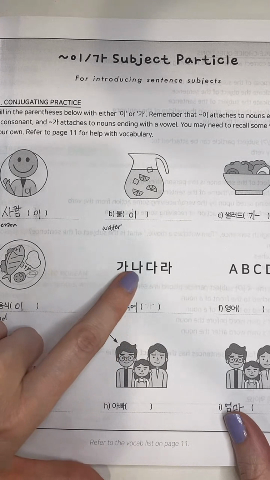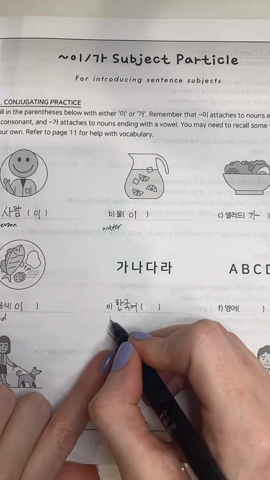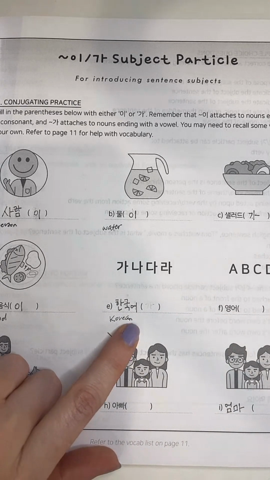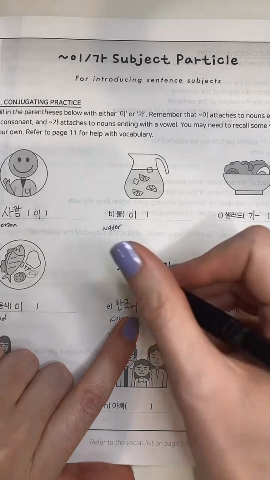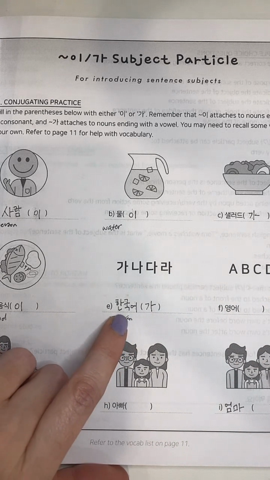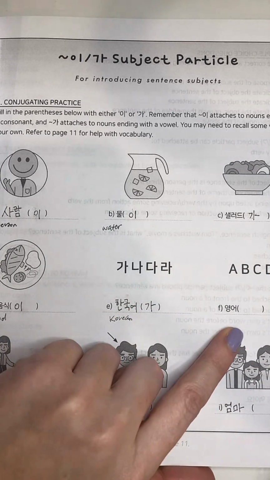Next we have 한국어. 한국어 is the word for Korean, specifically the Korean language. And because 한국어 ends on a vowel, we attach 가. 한국어가, with the subject particle.